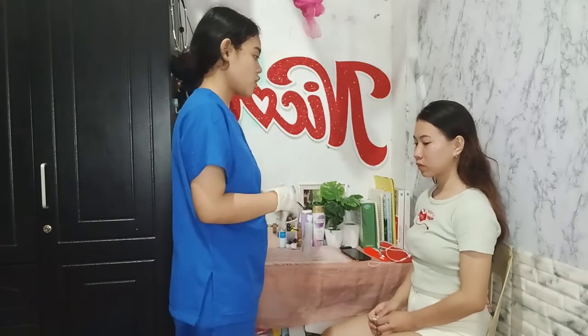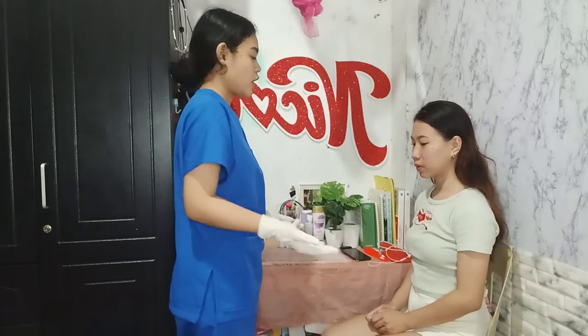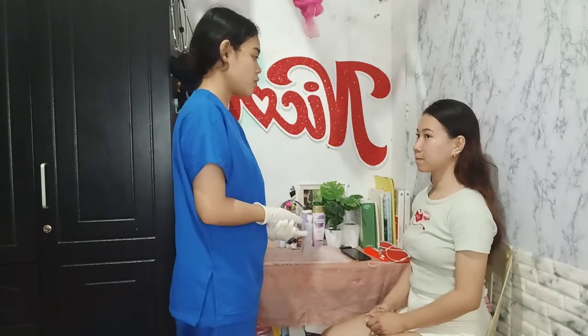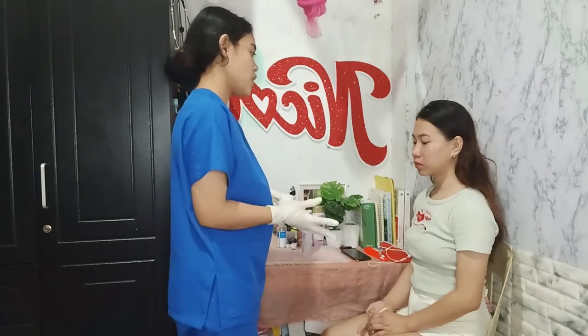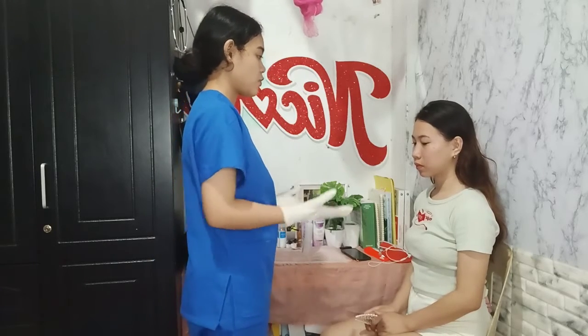It means that your head is appropriate to your body, and I don't see any lesions po or lumps in your head po, and I don't also see any presence of parasite like lice po.